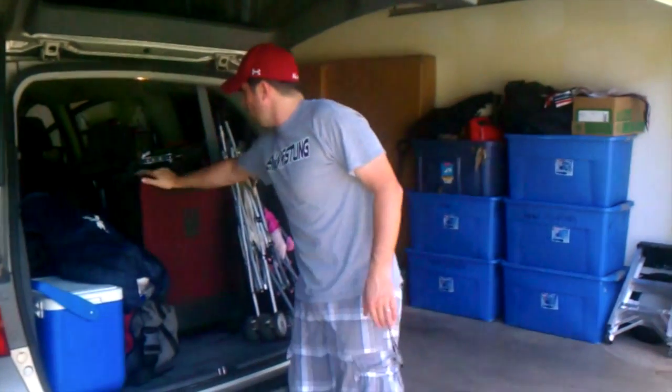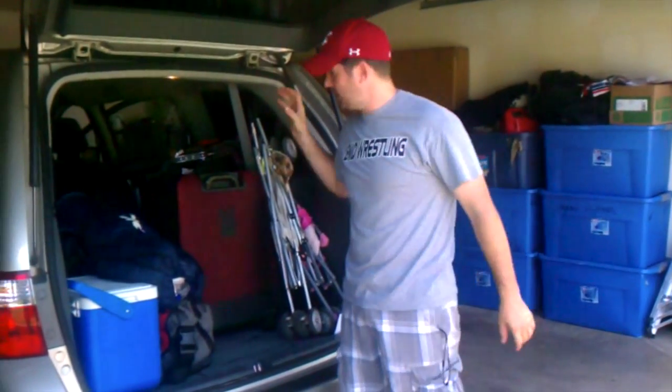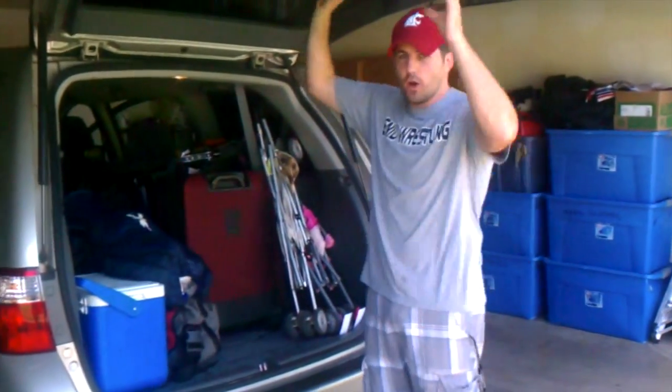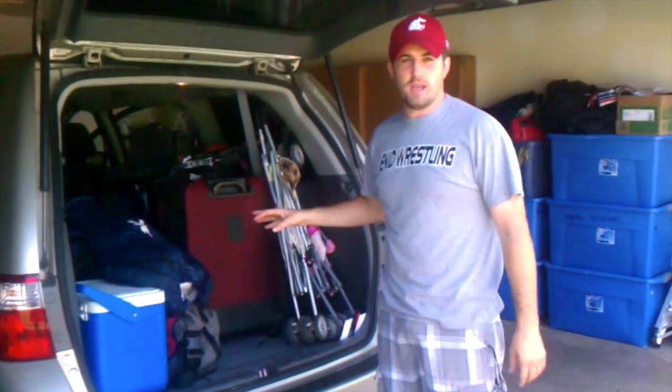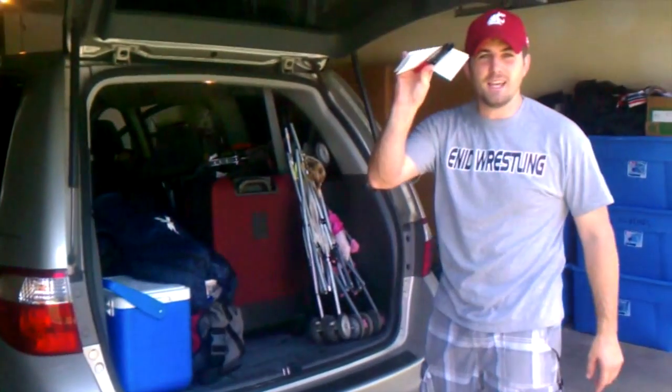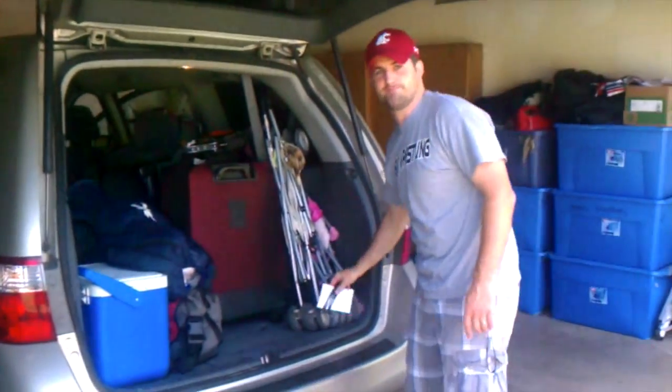Getting ready for our family trip. We've got all the babies loaded in. We've got all our stuff loaded in. And I want to see how my gas mileage in my car does in this hot weather, loaded down with all this extra weight. So we're going to head to the gas station, so we've got a good starting point, and I'm going to teach you how to calculate your gas mileage for your car.